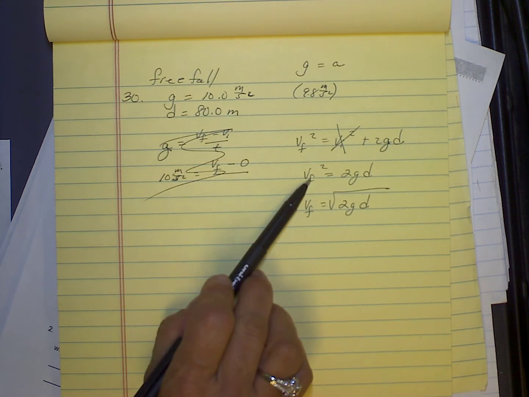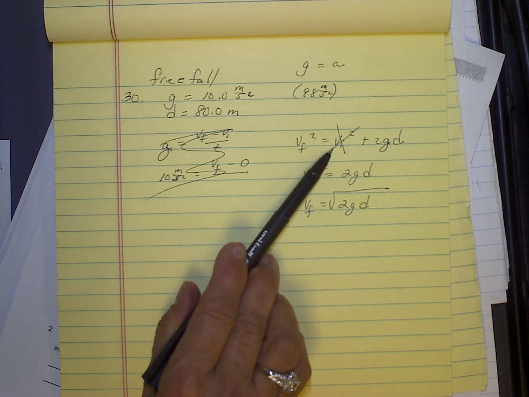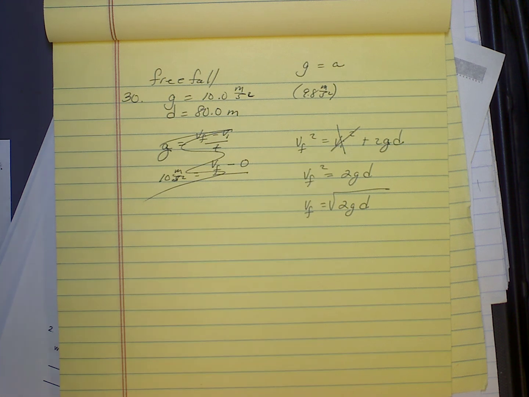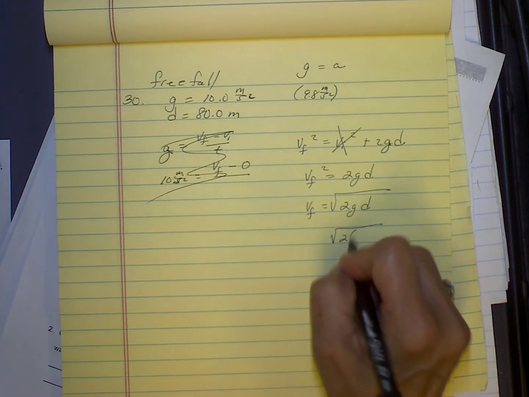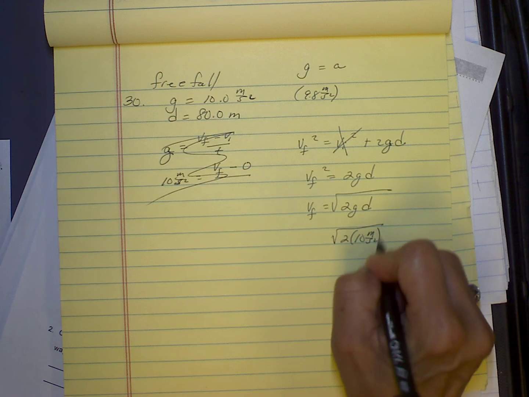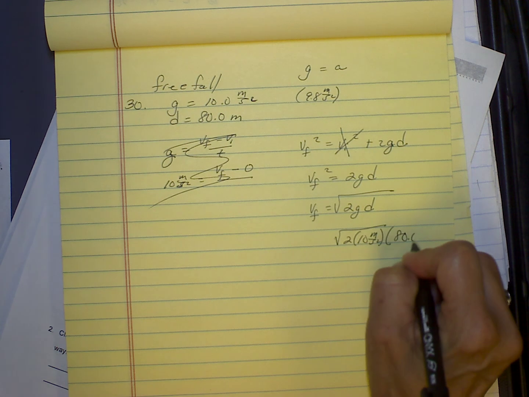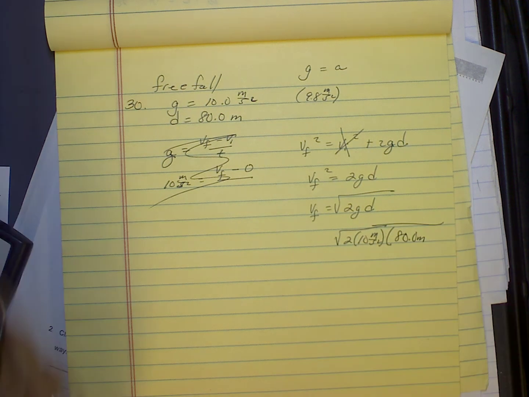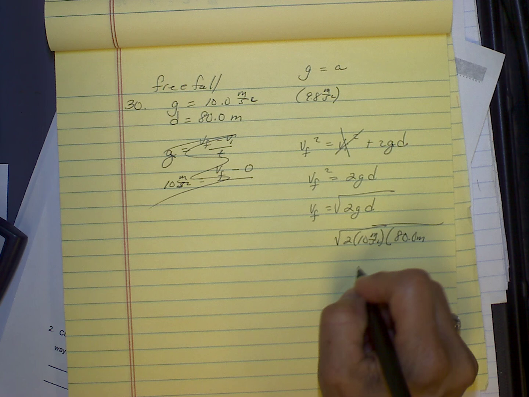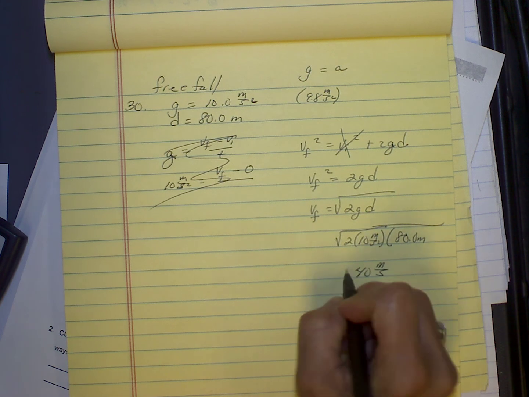Because the VF was squared, and our initial velocity was 0, so we just get rid of it. Because you'd be adding it to something, it would have no significance since it's 0. So the square root of 2 times 10 times 80. The answer should be 40 meters per second.